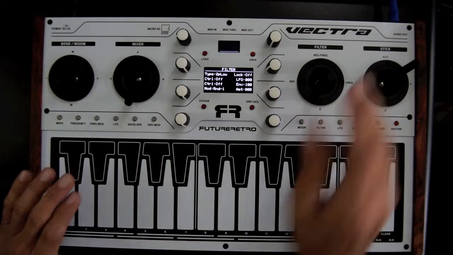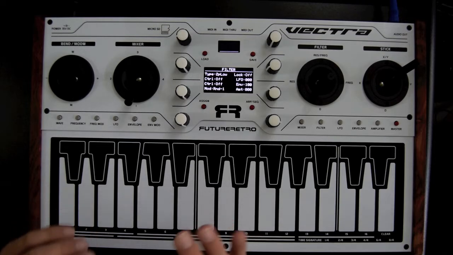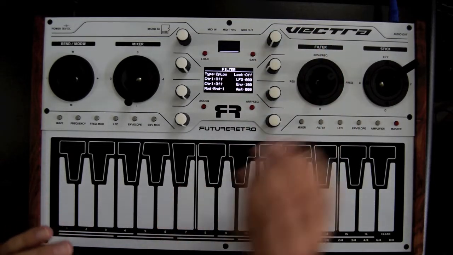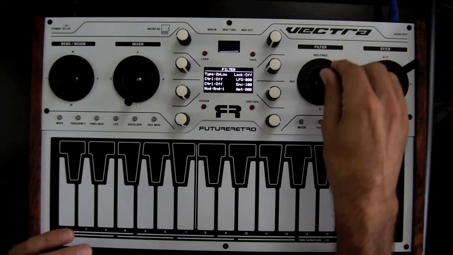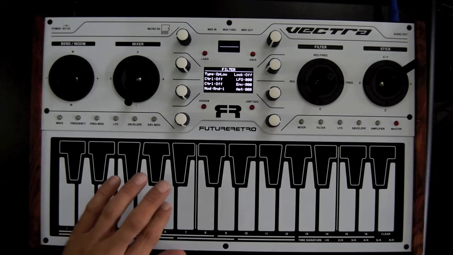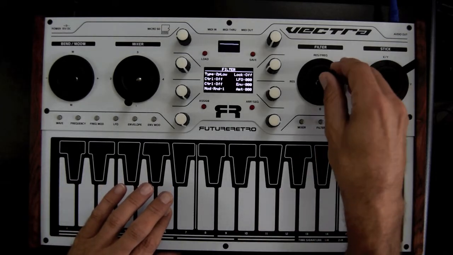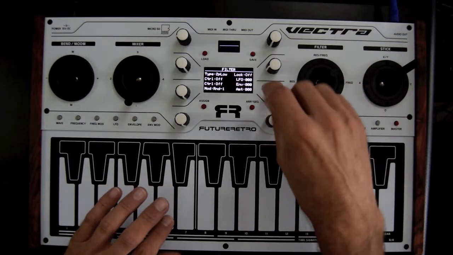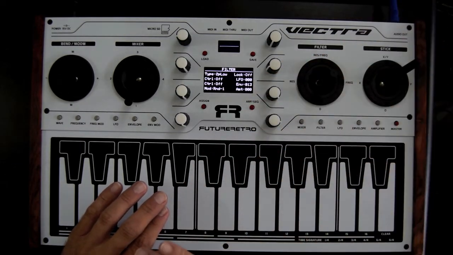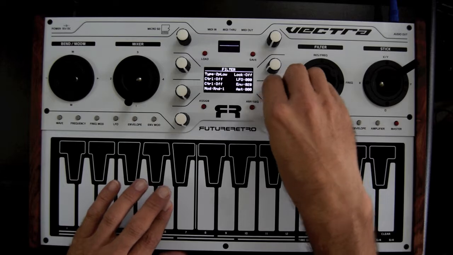So the other thing I need to point out here is all these modulation amounts for the filter cutoff are centered around this initial cutoff frequency. So if we take this back to 0, and this is our initial cutoff frequency, as we increase our envelope amount, it's going to brighten and dull that filter cutoff.